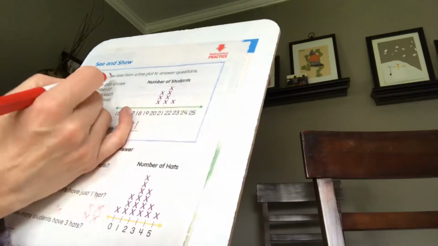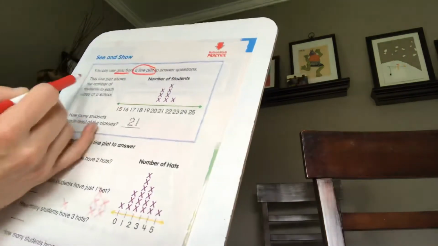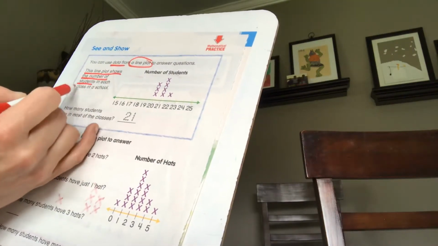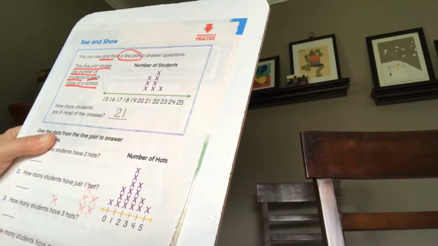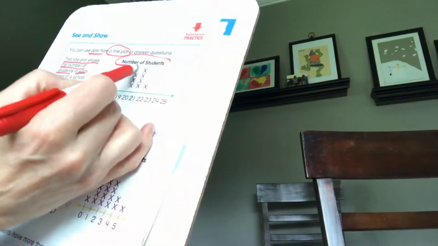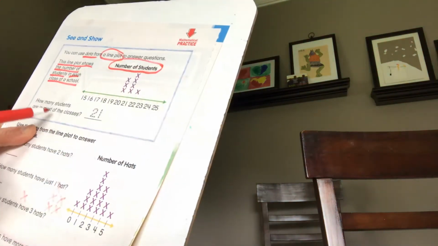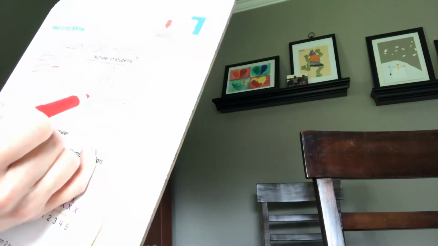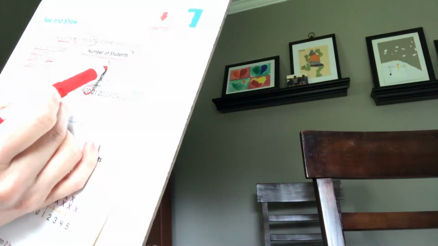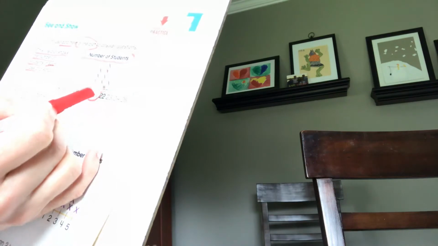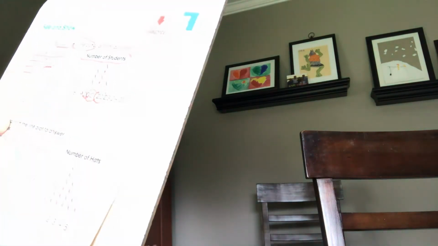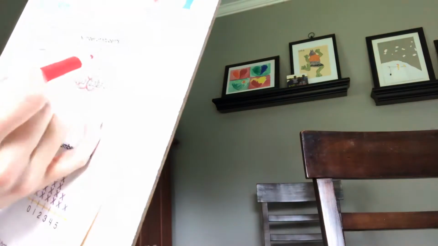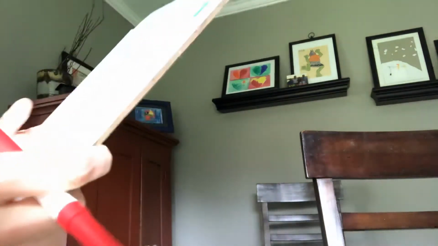Okay. So let's look at this. You can use data from a line plot to answer questions. This line plot shows the number of students in each class at school. So it has number of students as the title. Always look at your title. How many students are in the most classes? So there are 3 classes that have 20 students. There are 4 classes that have 21 students. There's 1 class that has 22 students. So what is the most frequent? Well, the highest one would be 21.